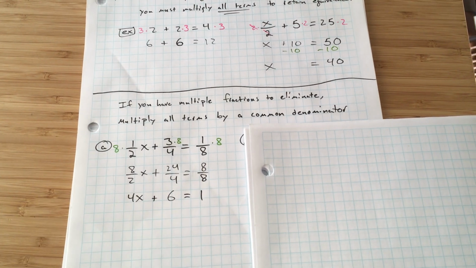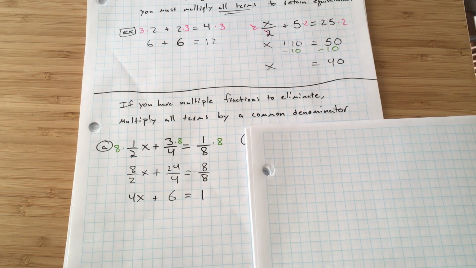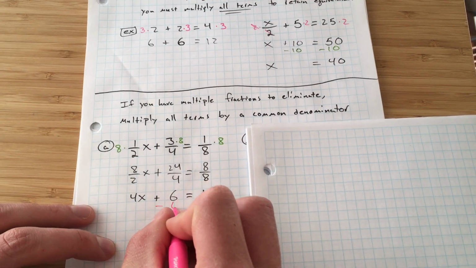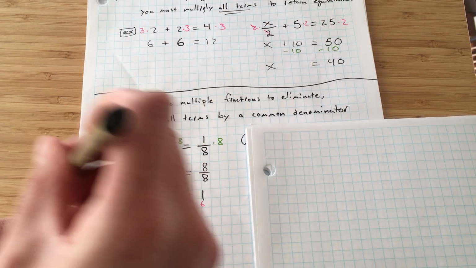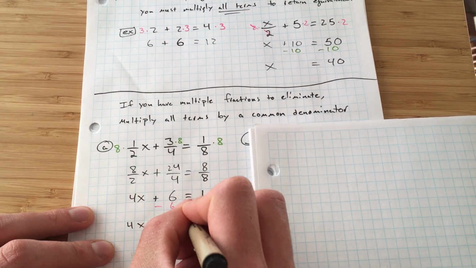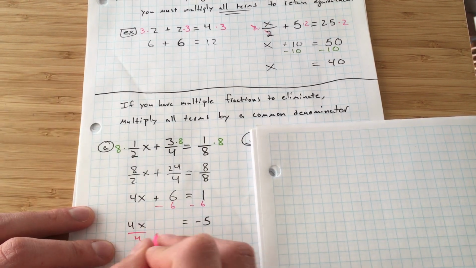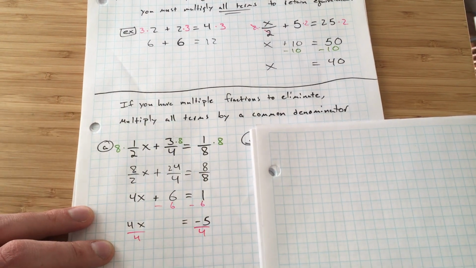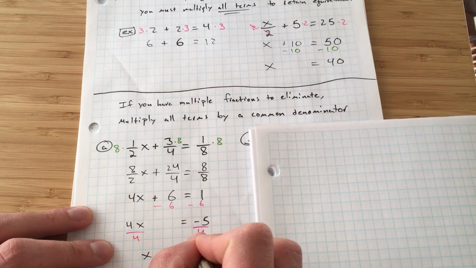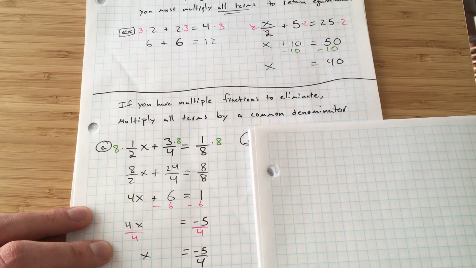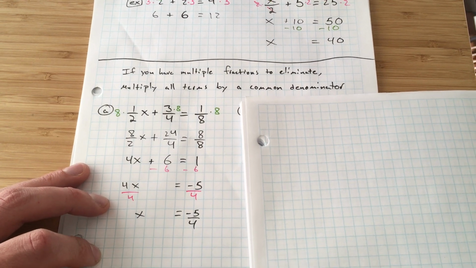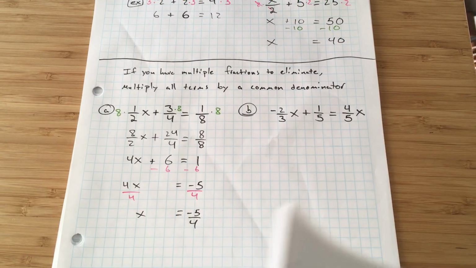From here, we can just solve the equation like you know how. I'll just do that very quickly. We would subtract 6 from both sides, giving you 4x equals -5, and you divide both sides by 4, to get that x should be -5 over 4. Sorry, I went off the screen a little bit there. All right, let's try another one.